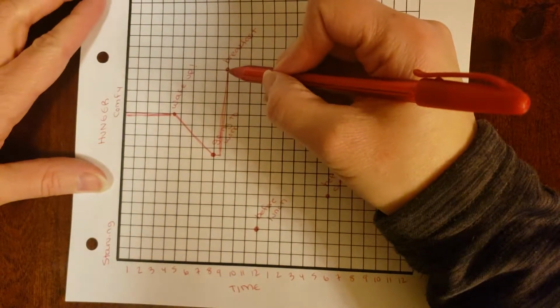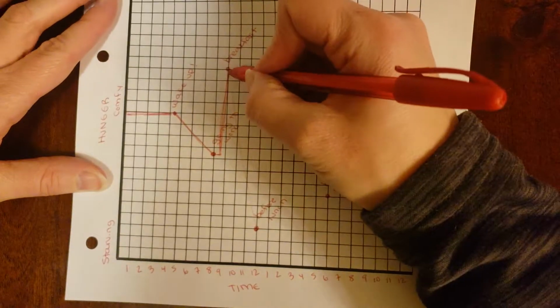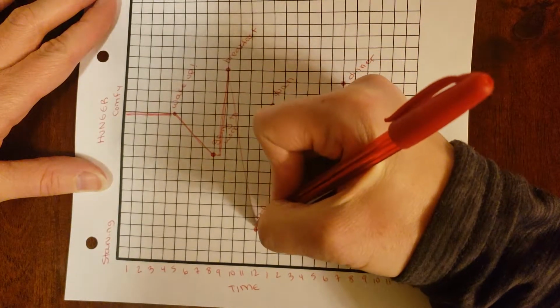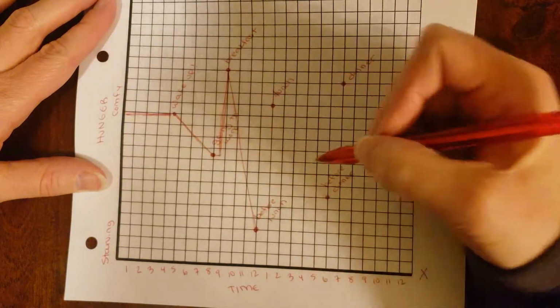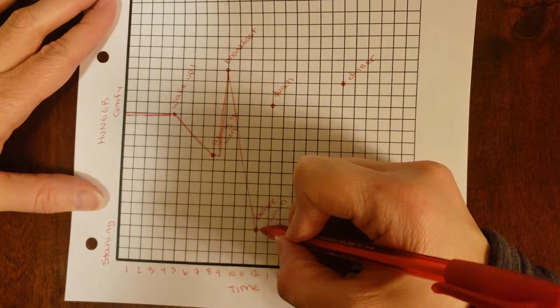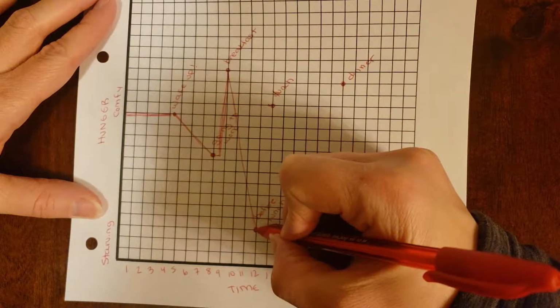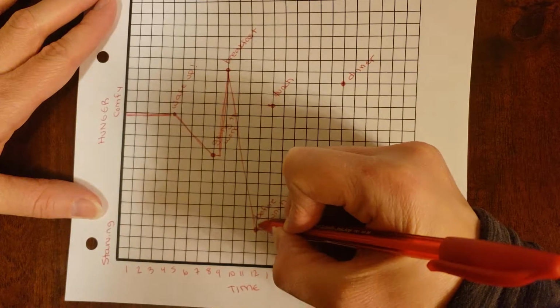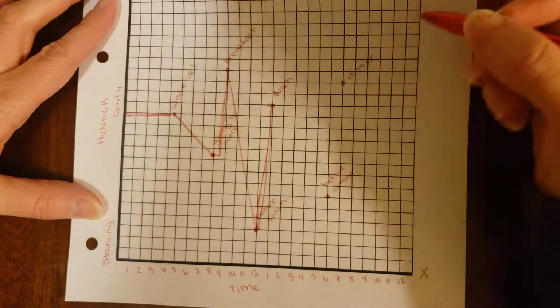And then gradually, even gradually, that's a steep line. I get so hungry between breakfast and lunch. I'm just really, maybe I should move this closer. Anyway, and then all of a sudden, I eat lunch and I'm happy again. That's a very steep line again.